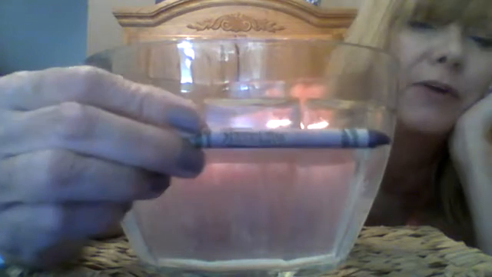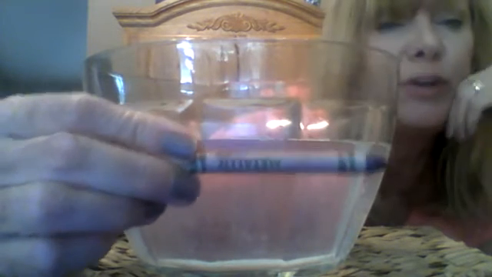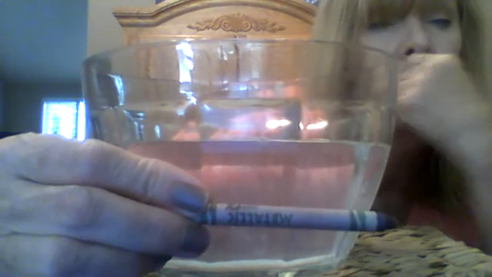So let's do a few of Mrs. Davis's objects. All right. So I have a color crayon. I want you to predict. Do you think it's going to float or sink? All right. Let's see. What did it do? Float. It floats. So a crayon floats.